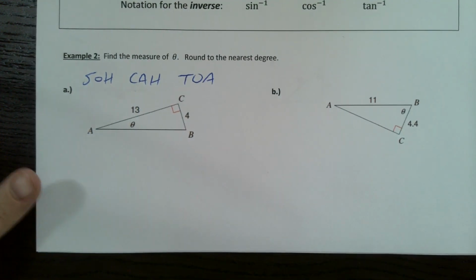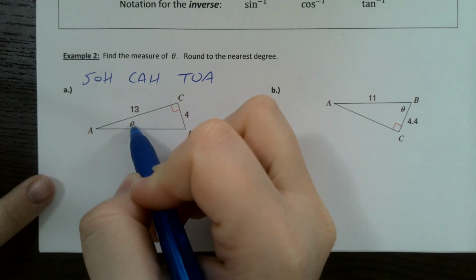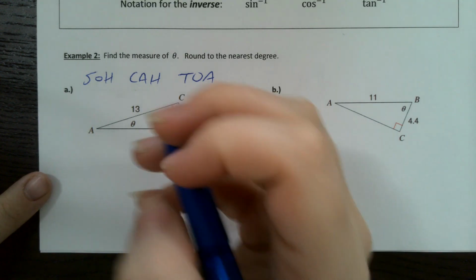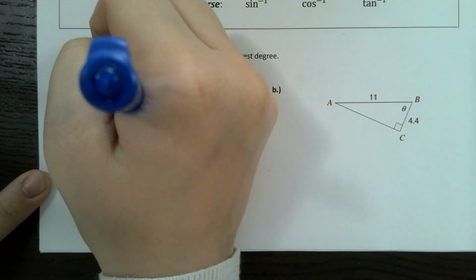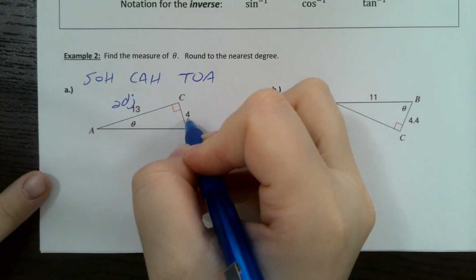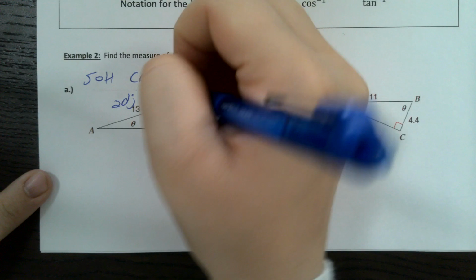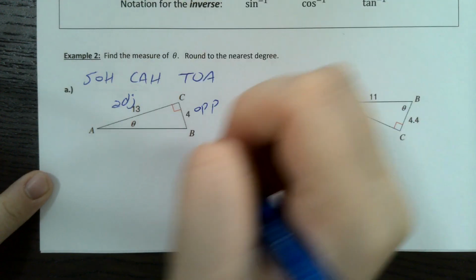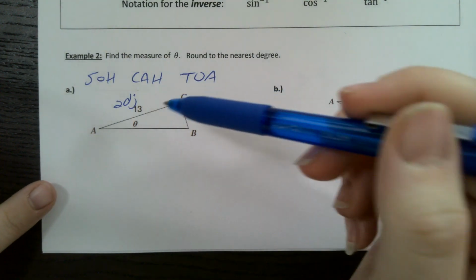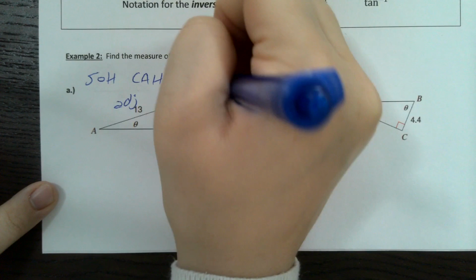So let's take a look at these side relationships to our angle theta. So here, what is the relationship between 13 and our angle theta? That's going to be an adjacent side because it's next to it. That's the definition of adjacent. How does side 4 relate to our angle theta? It's going to be opposite because it's across from our angle theta. So which one of these trig relationships uses the adjacent side and the opposite side? That's going to be our tangent.